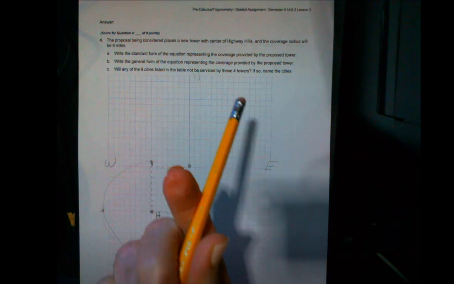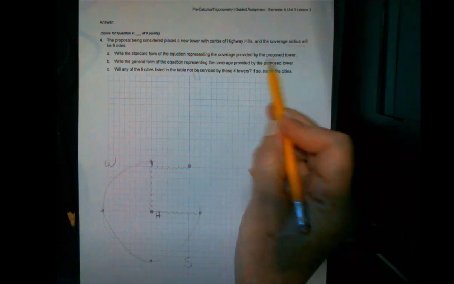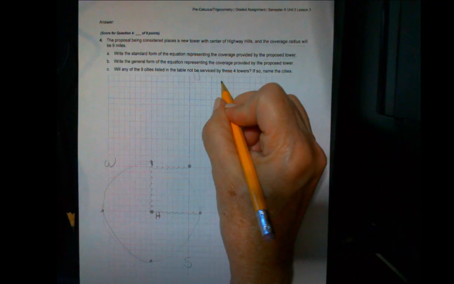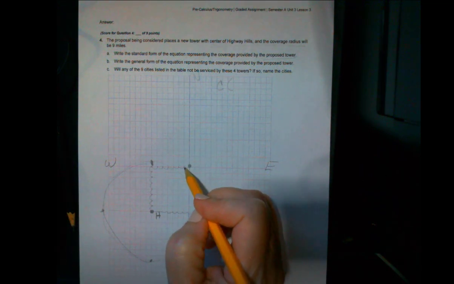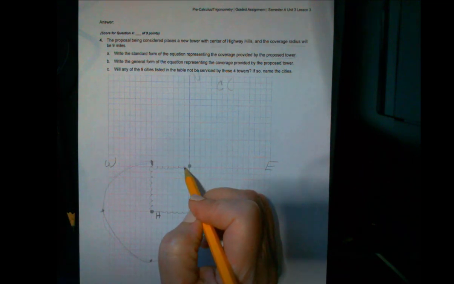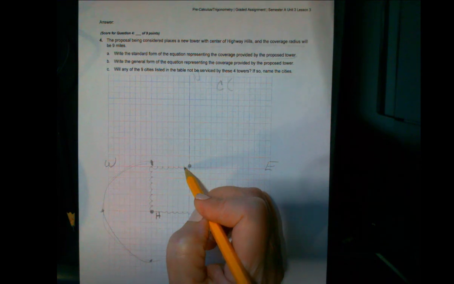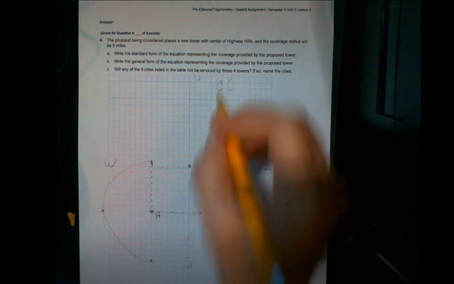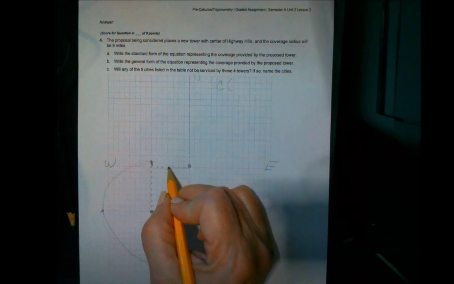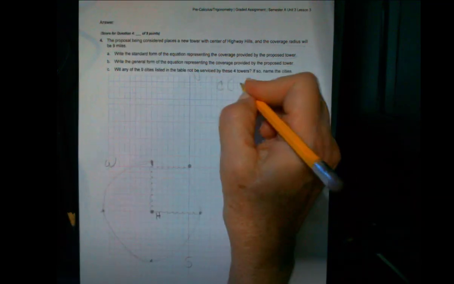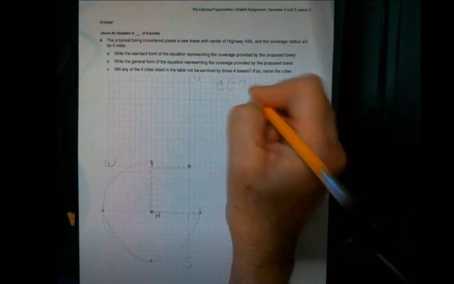All right, the question is, write the standard form of the equation representing the coverage provided by the proposed tower. So we need the center. The center is going to be -7 and -8.